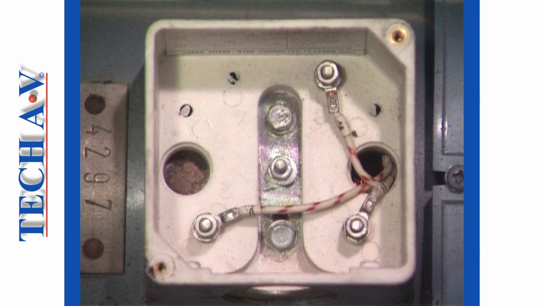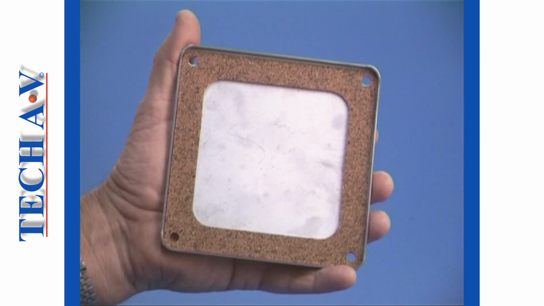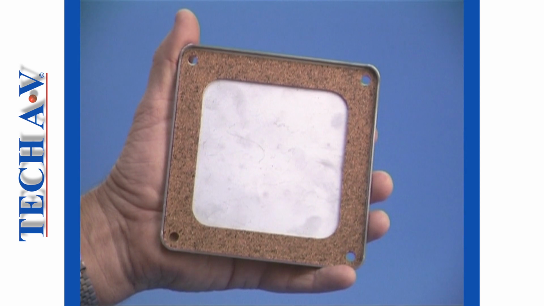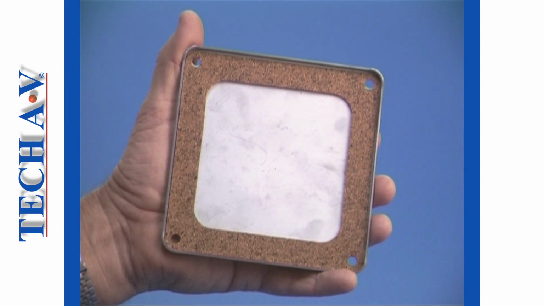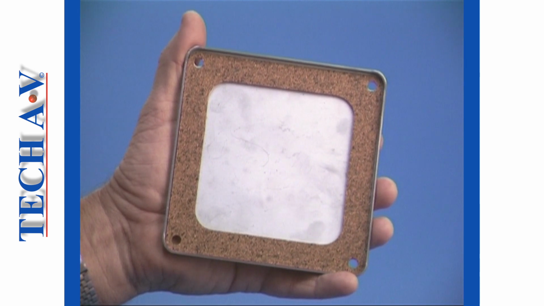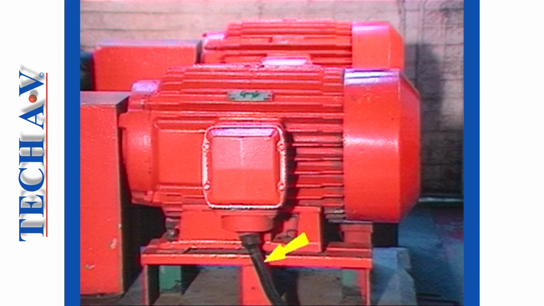Such motors will then only have 3 terminal connection points. The terminal box cover will almost always be equipped with a gasket or special seal, depending upon motor duty classification. The incoming cable, upon an installation, is secured and sealed by way of a cable gland into the terminal box.